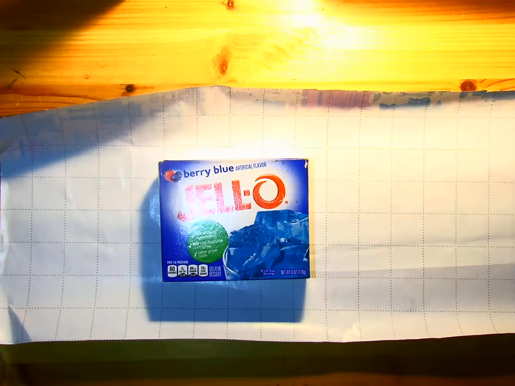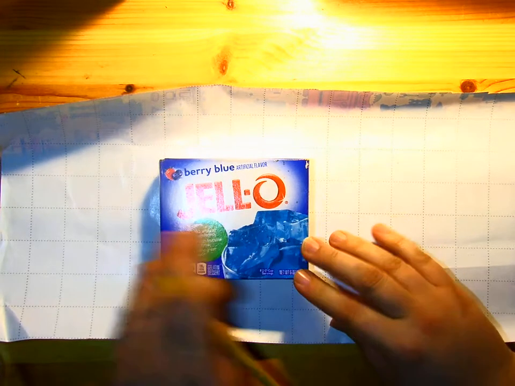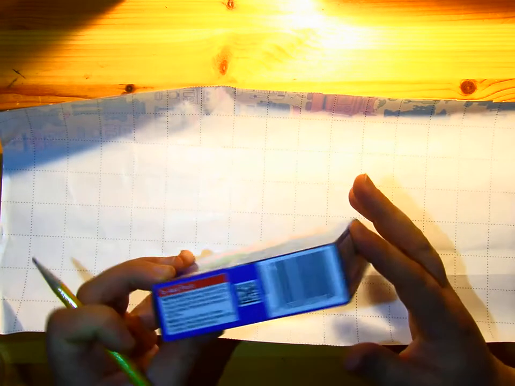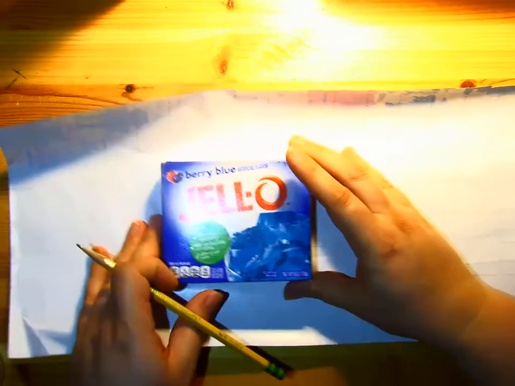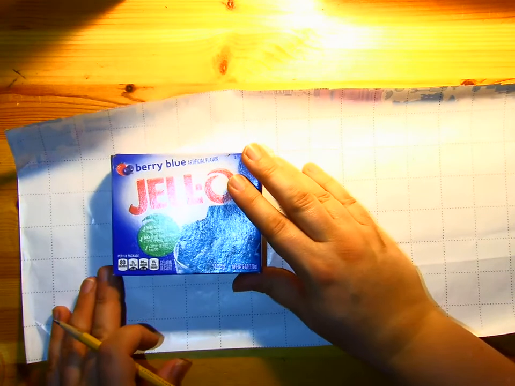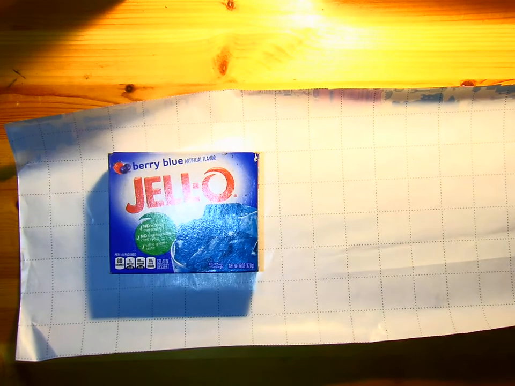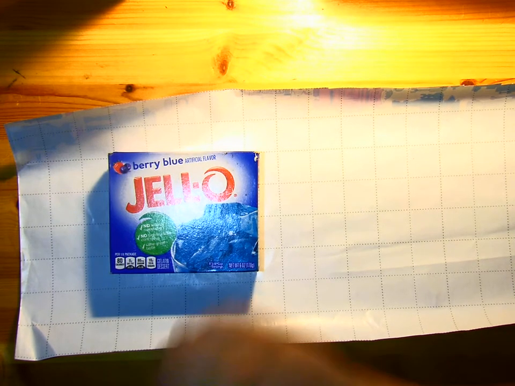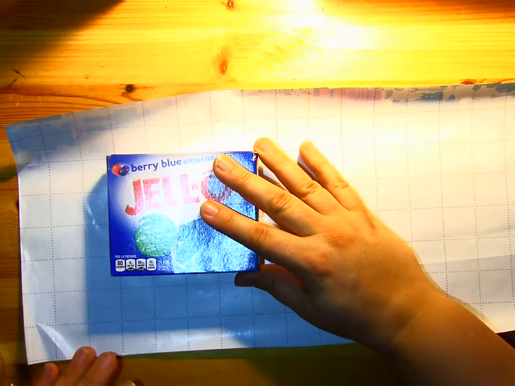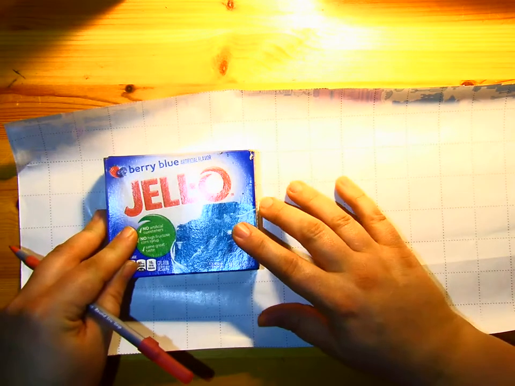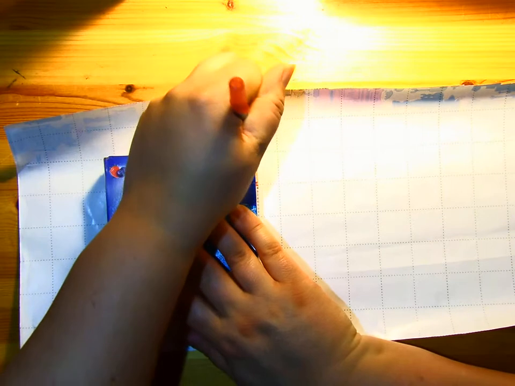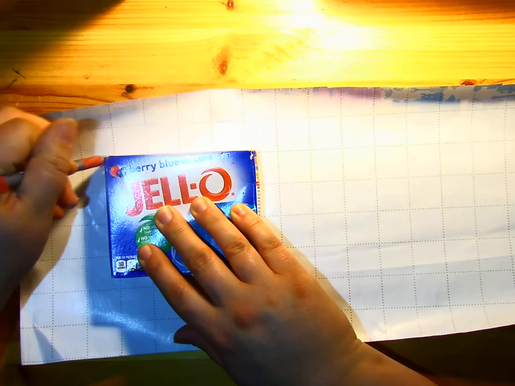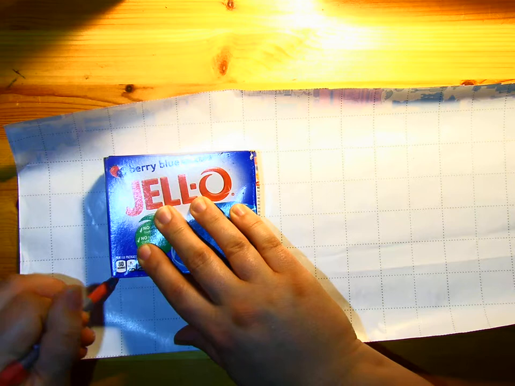So here we have our rectangular prism. It's our blueberry jello flavor for the night. And we have our rectangle base. We have our faces and our other base on the bottom. So we are going to lay it down and take our shape and we're just going to trace around it, kind of line it up a little bit on the corner to get our initial base shape.